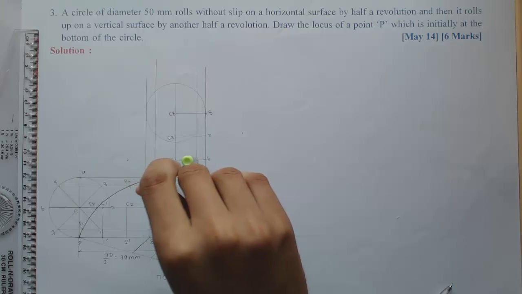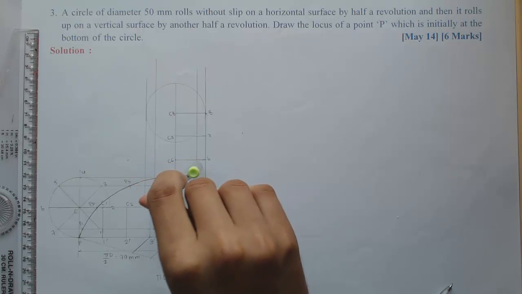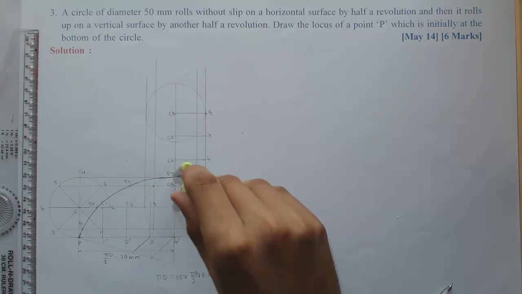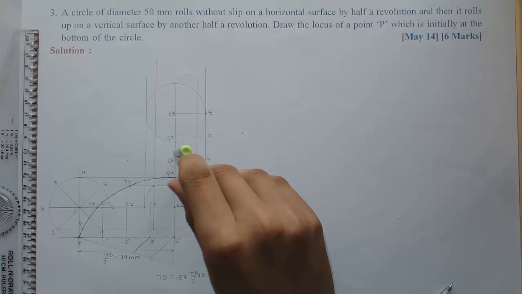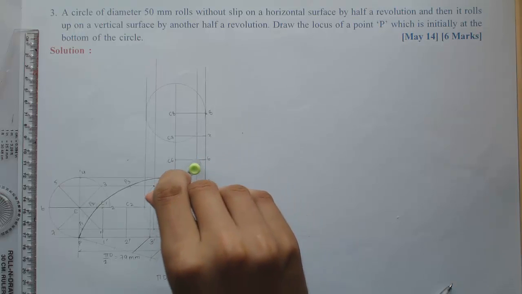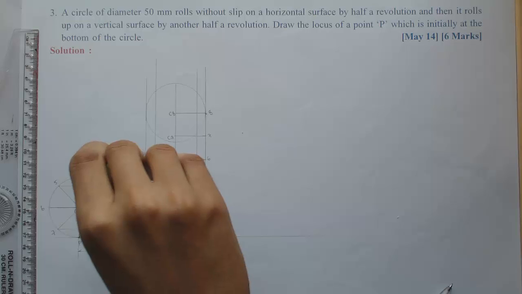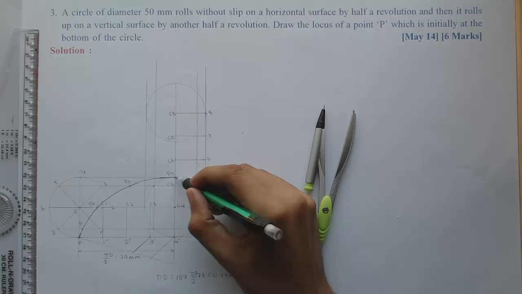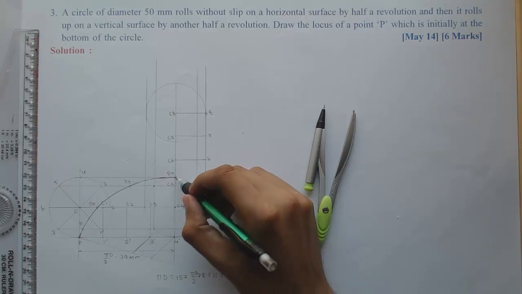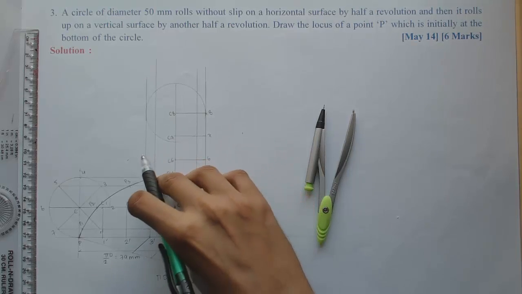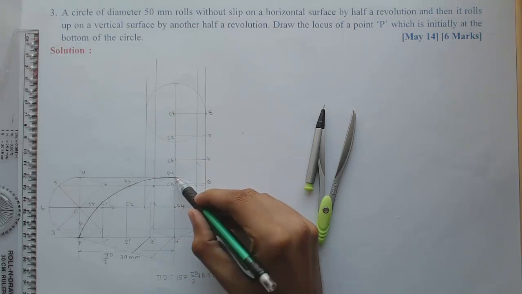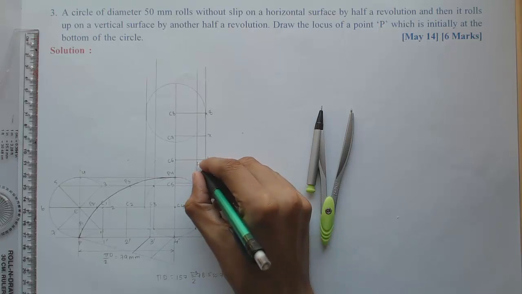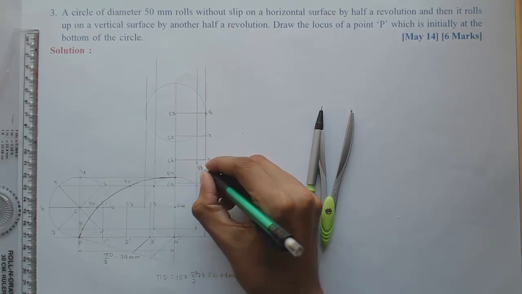I have two options: one division towards right of the center line, because with C4 we have already cut on the center line. Now with C5 I need to either cut one division towards right or one division towards left, but this will depend on the nature of path followed by point P after half a revolution. So obviously when circle is rolling along the wall, P4 will go down. Instead of moving up, it will go down. So this will be the exact position for P5.